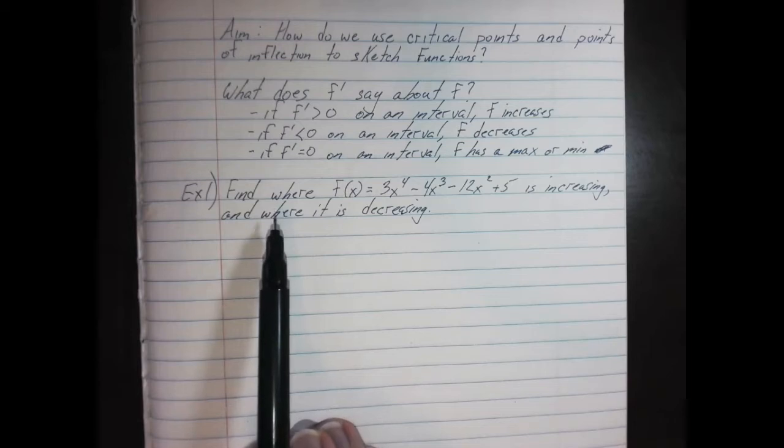And what we're going to do now is this one. We have this function, we want to figure out where it's decreasing and where it's increasing. We're going to make a number line graph, just like your textbook says, but first we need our critical points. It's not given here, so let's find them.